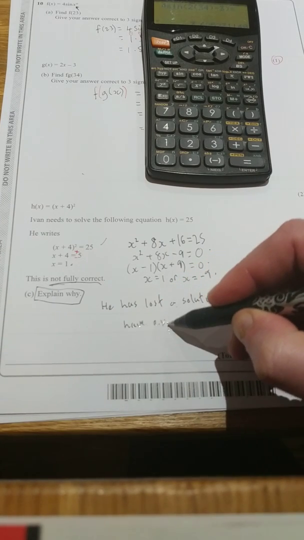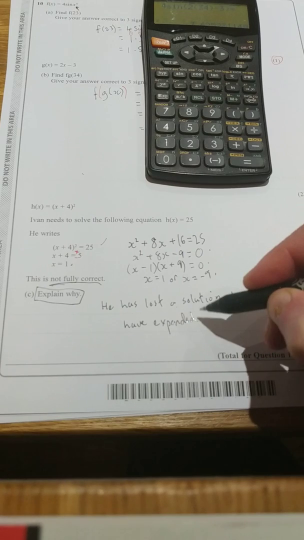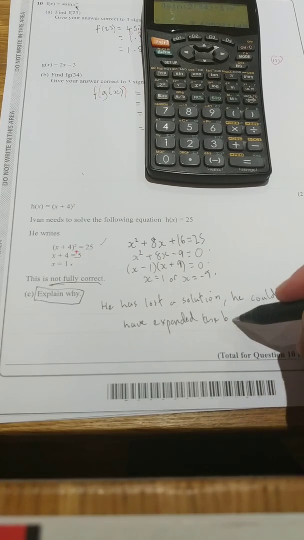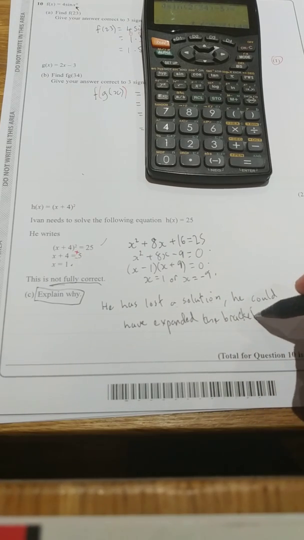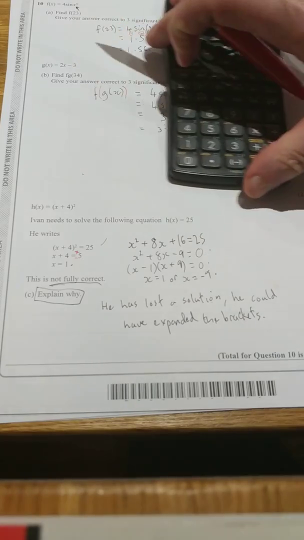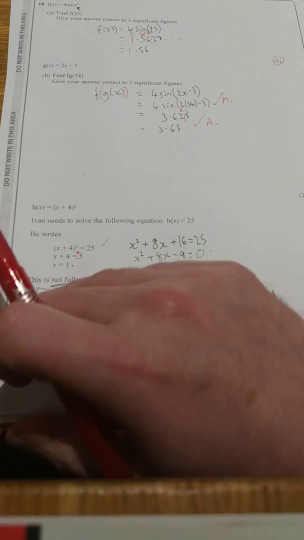Could have expanded the brackets. That's enough for the 1 mark there. Moving on.